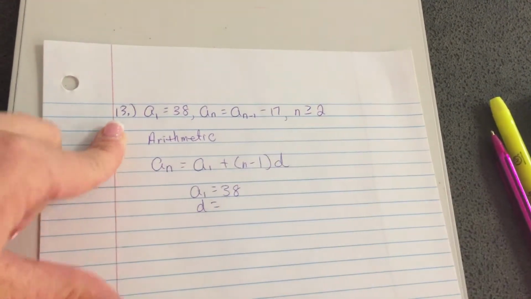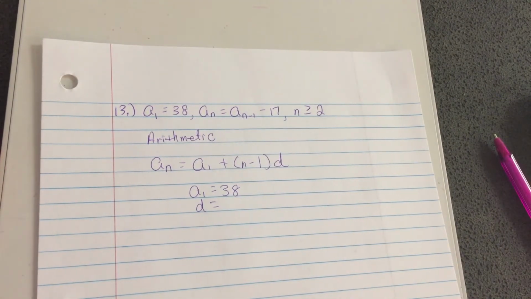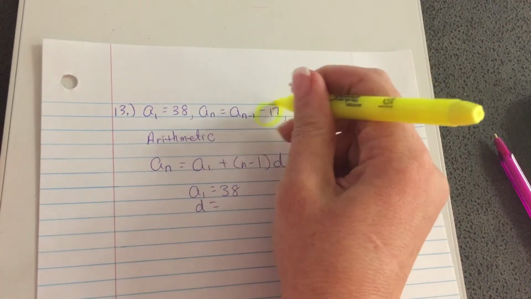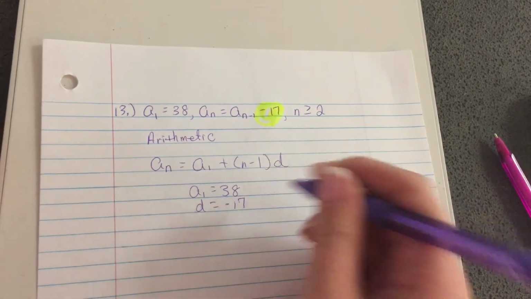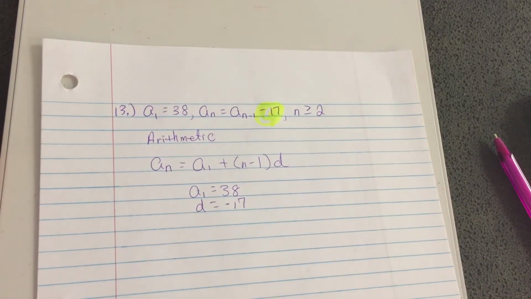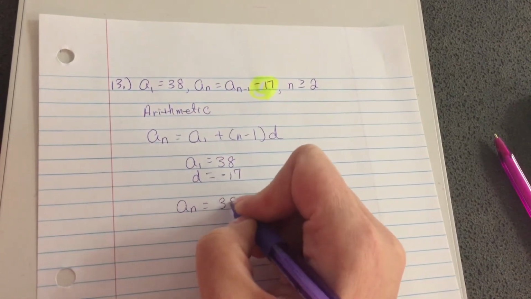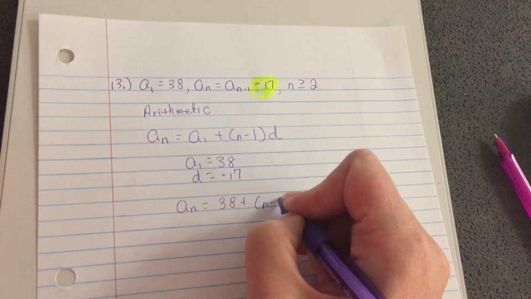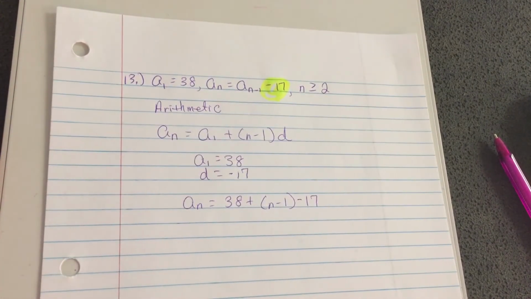Do we know the d? It's negative 17. Did I write it down wrong, or is it negative 17? Negative 17. Okay. So d is negative 17, because in that formula a second ago, you had a n minus 1 plus d. Well, this is minus 17, so that is our d. All right, so then we fill it in. We say an equals 38 plus n minus 1 times negative 17.